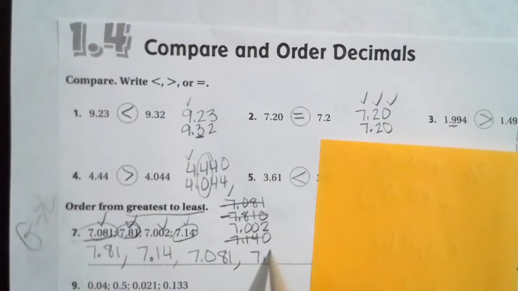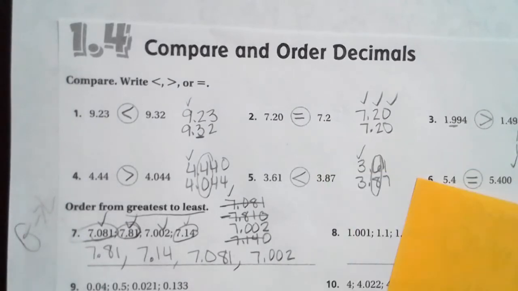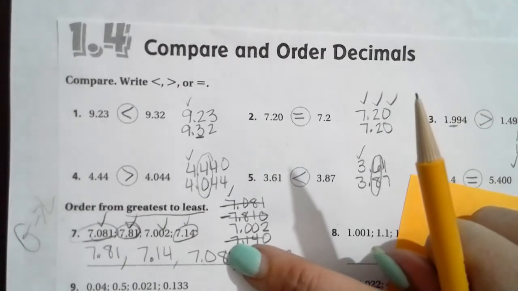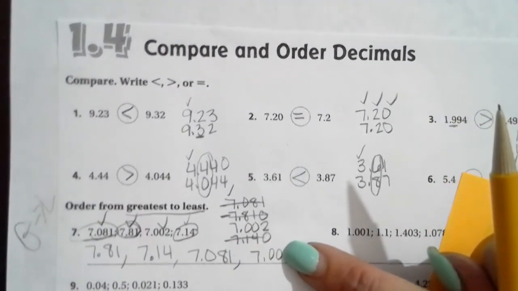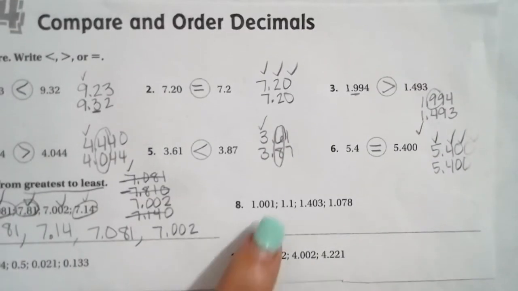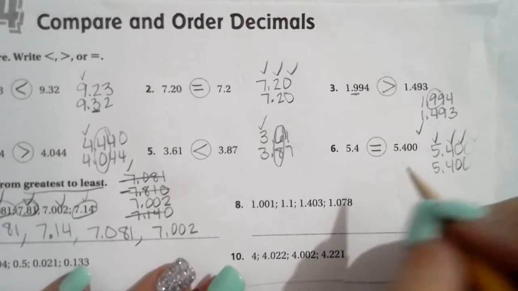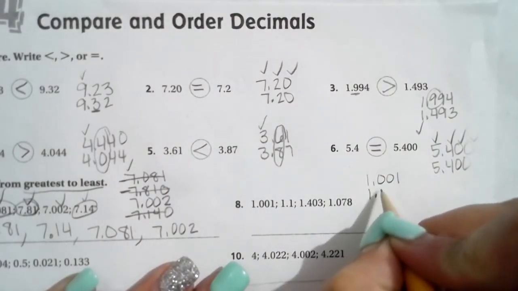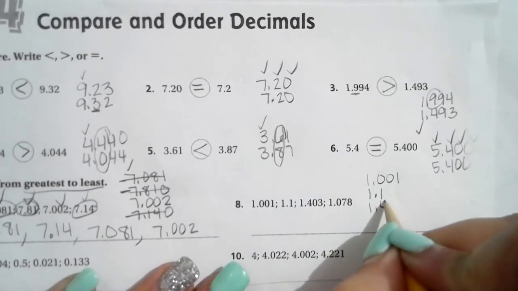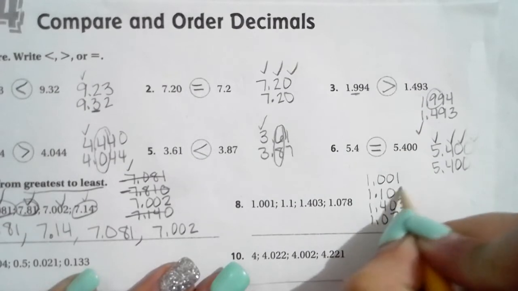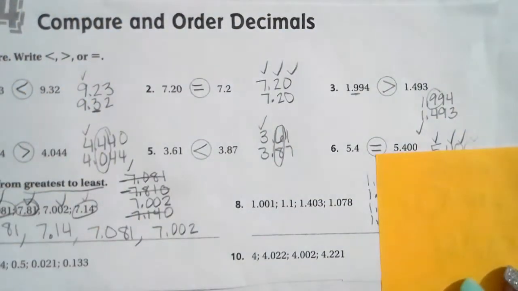And then 7.002. So 7.81, 7.14. Cover that thousandths place, and 7.08 and just 7. So that helps me put them in order. Same thing, line up vertically. Plug in my zeros, cover and compare.